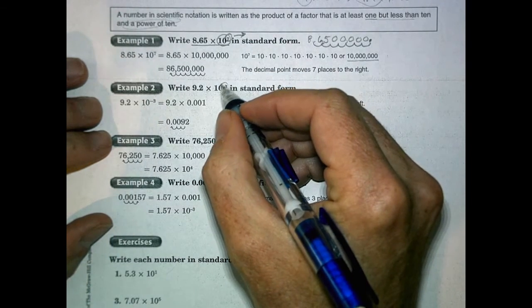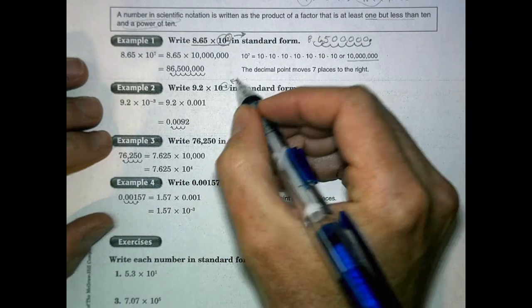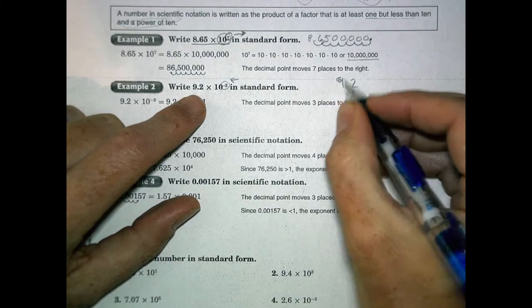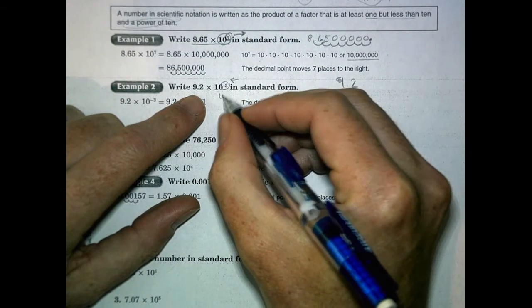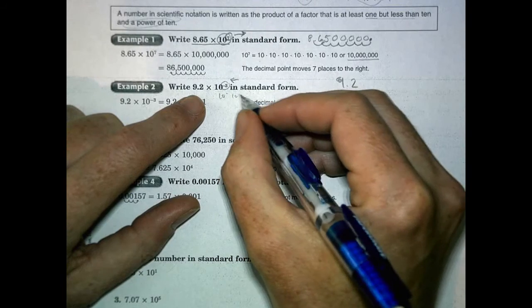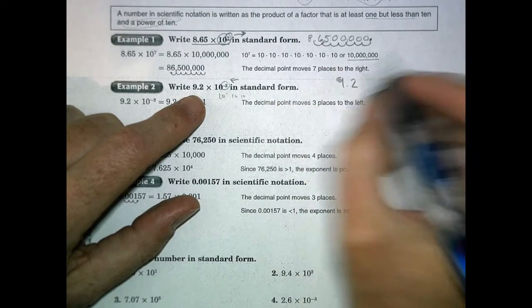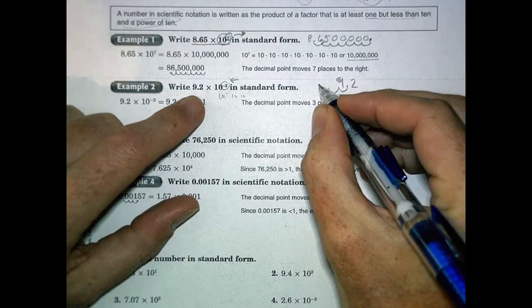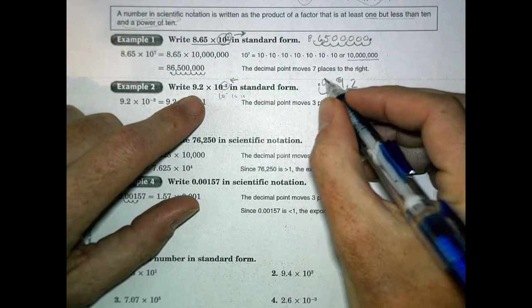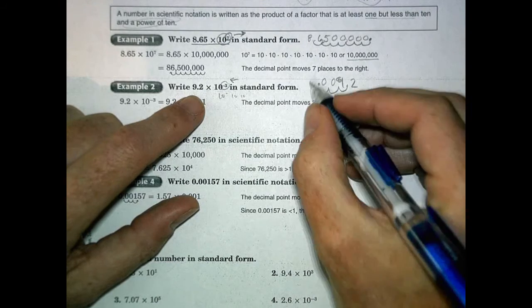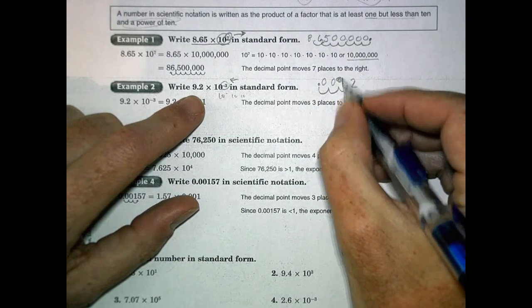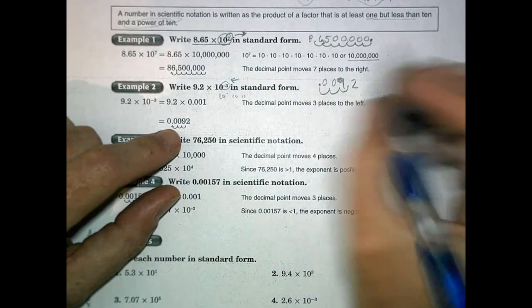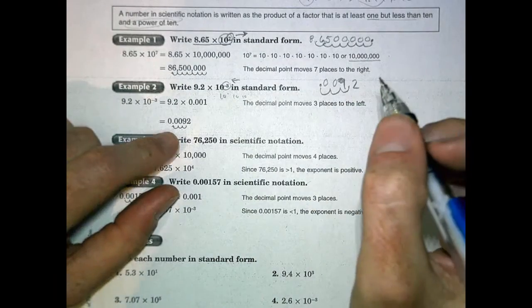If it's a negative exponent, we're going to move to the left. So we take our 9.2, we start with here. And again, this becomes like 10 to the negative 3, so this is 10 times 10 times 10, right? But again, we're going to move to the left 3 places, so we'll go 1, 2, 3, and drop our decimal point in, and then fill in these spaces with the appropriate amount of zeros. So we have 0.92 as our new answer, or 0.0092 as our solution there.